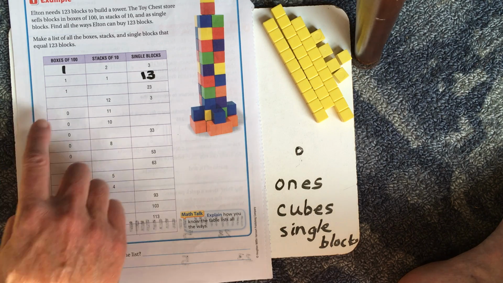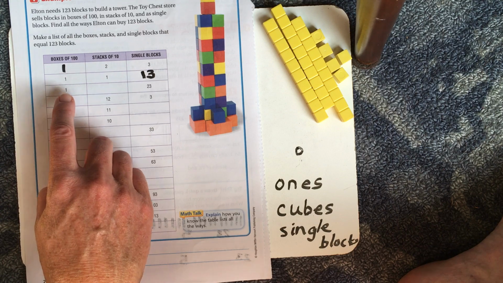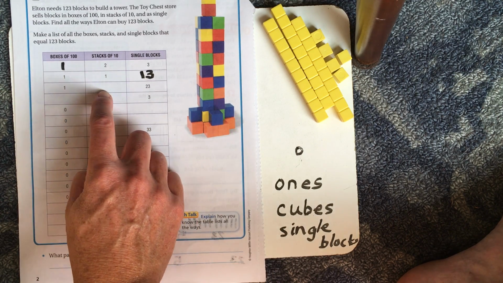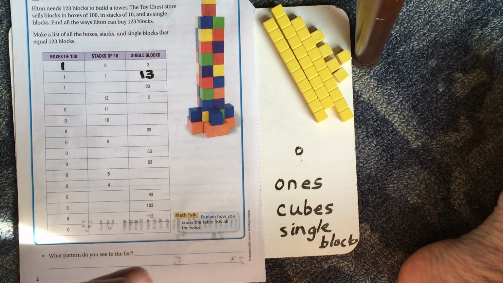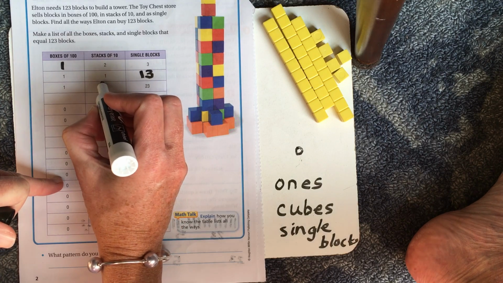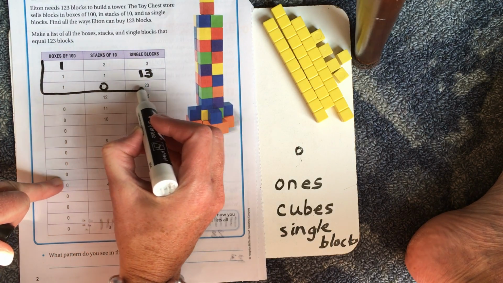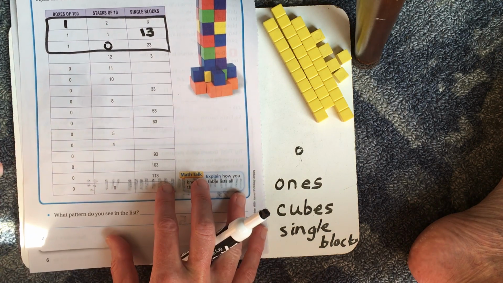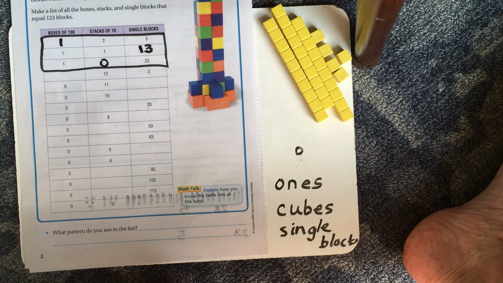Okay, now I still have 100, so that's 100. And I have 23 single blocks. So how many stacks of 10? I need 0 stacks of 10. All right, I'm going to do this because these 3 kind of go together and then the rest of them go together. All right? Okay, ready?